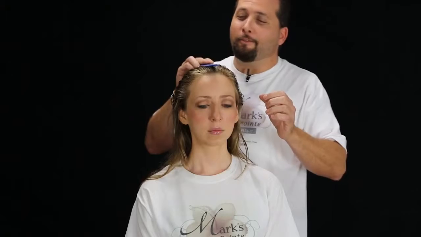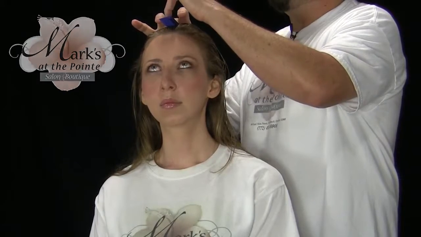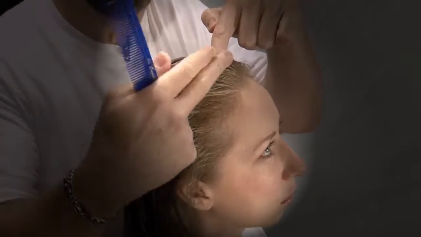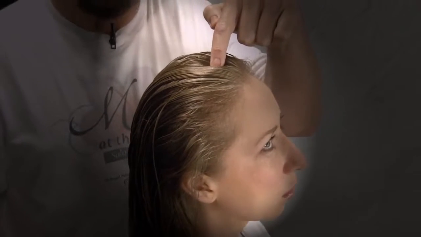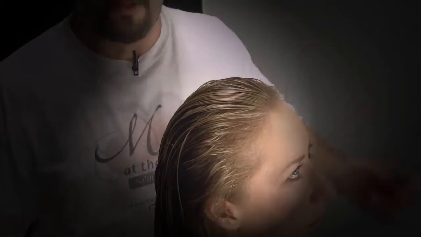Number one, we have to realize that the head is not flat. Nobody has a block head. If you were to put a comb on top of someone's head, you can see quite simply that right about here is a pivot point. That's the area in which the skull begins to travel forward. That's as far back as you want to go. You never want to exceed that point.